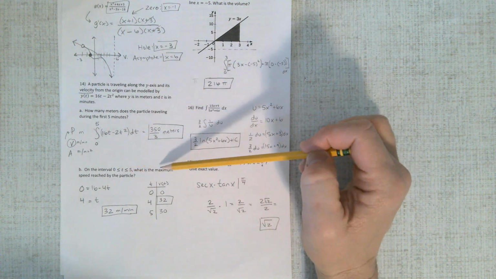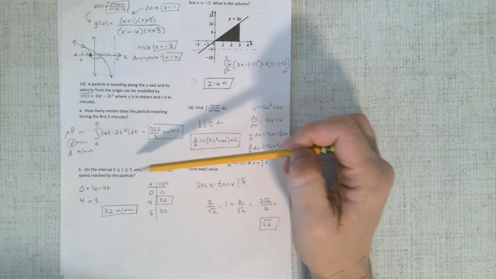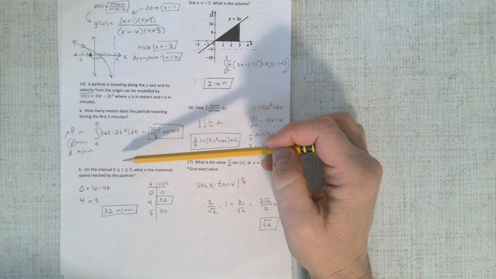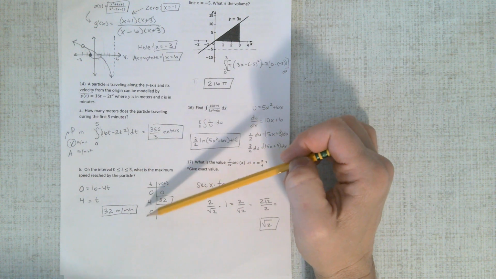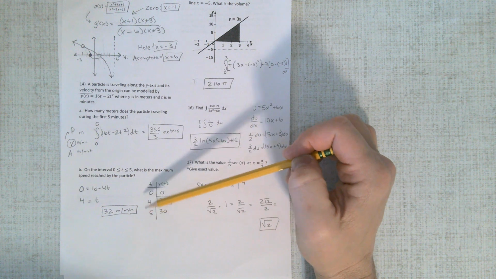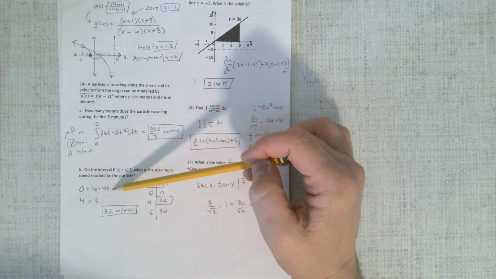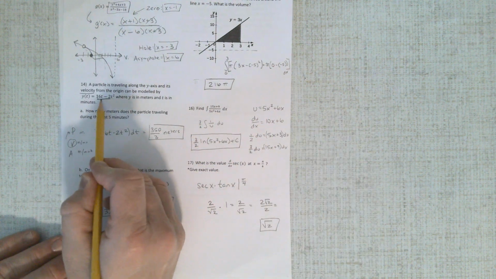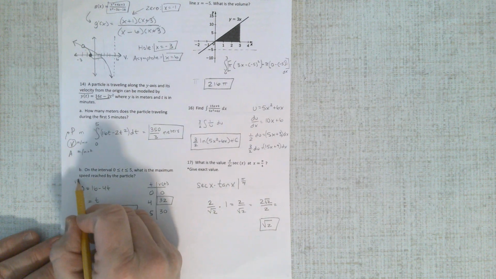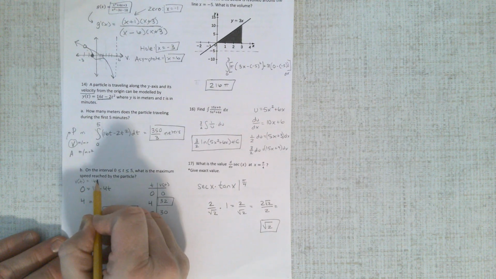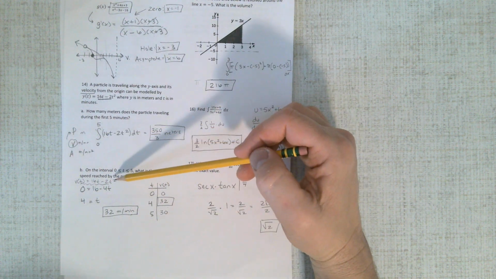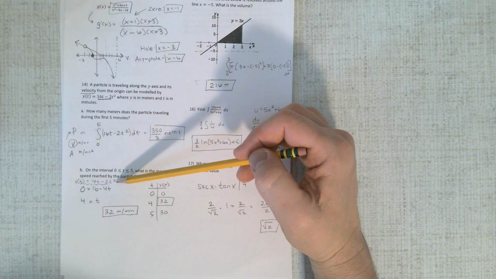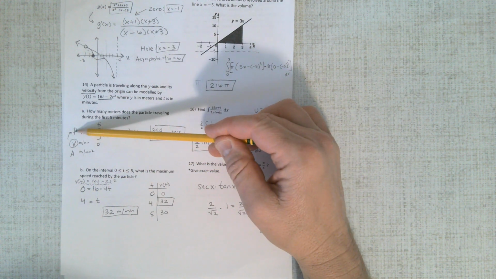On this interval, what's the maximum speed? Well, the things to check by the extreme value theorem are 0 and 5. And I also want to check where it's equal to 0. So where is this equal to 0? So my function is velocity, 16t minus t squared, but I'm not setting this equal to 0 because I'm not looking for a max position.